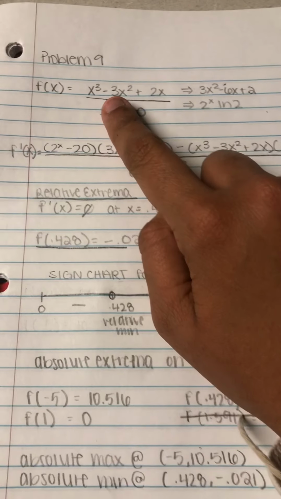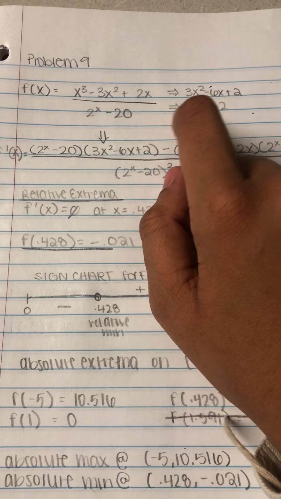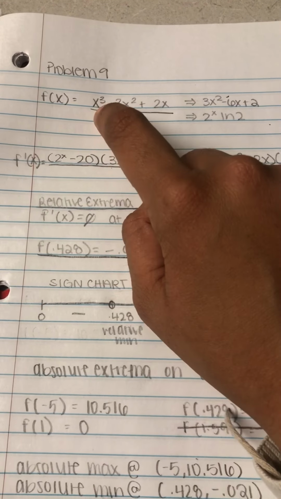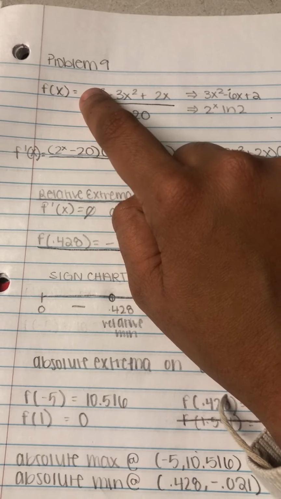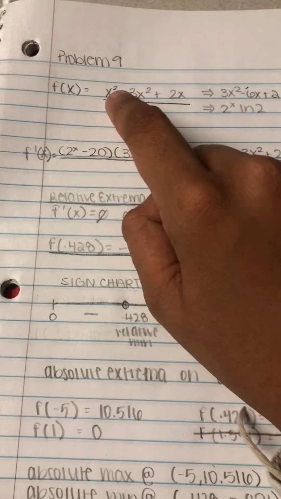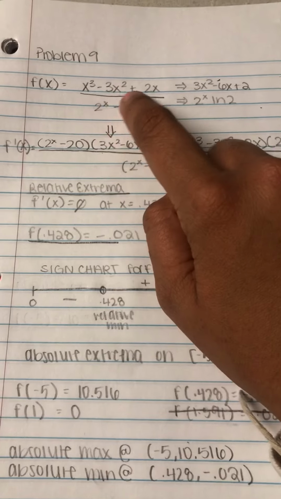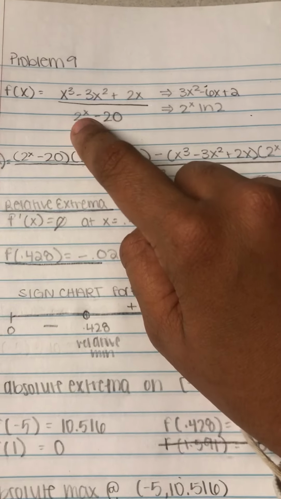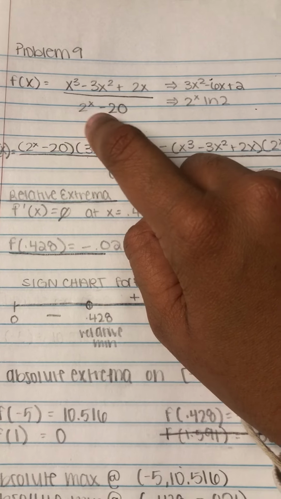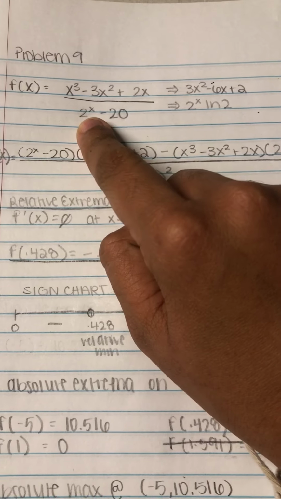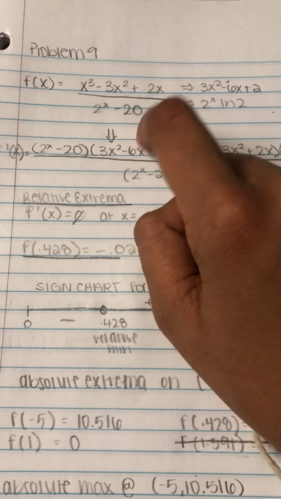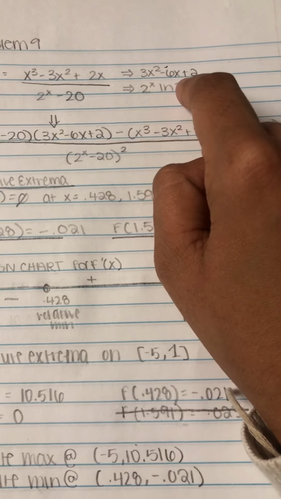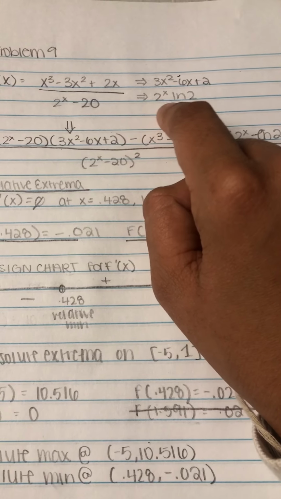And so to take the derivative of the numerator, you use the power rule, which is when you take the exponent and push it down so it becomes a coefficient, and you subtract 1 from the exponent. And you do this 3 times for the numerator, and then for the denominator, you use the exponent rule, which is basically keeping this the same, and then multiplying by ln, the natural log of the base, which is 2. And so that's how you get 3x squared minus 6x plus 2, and 2 to the x ln of 2.